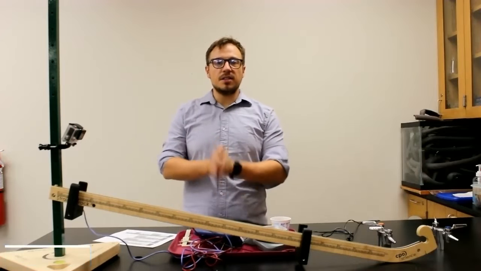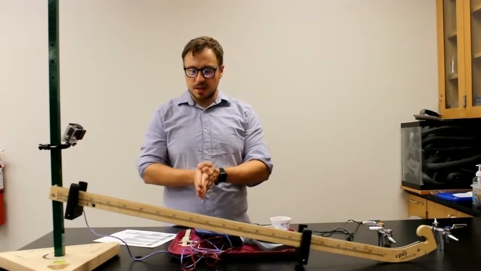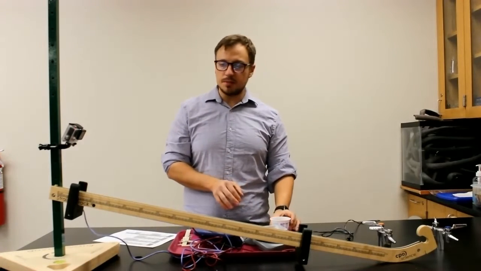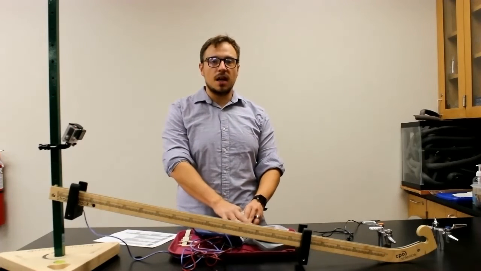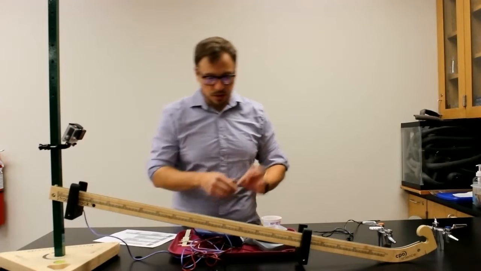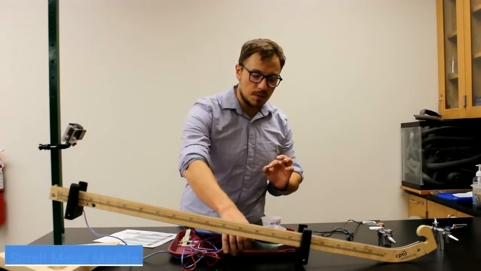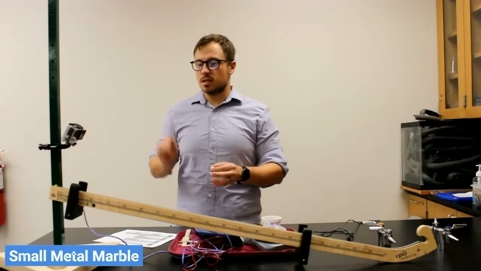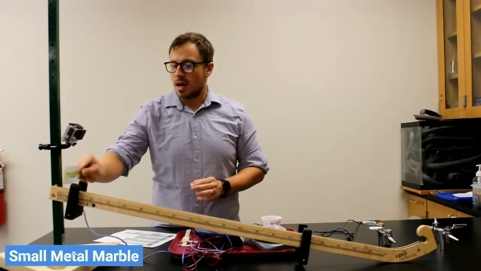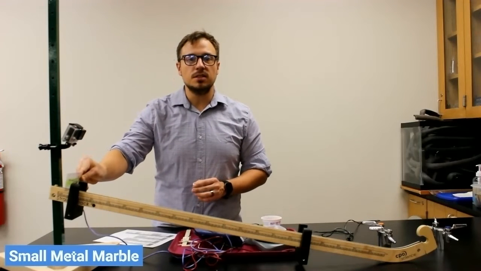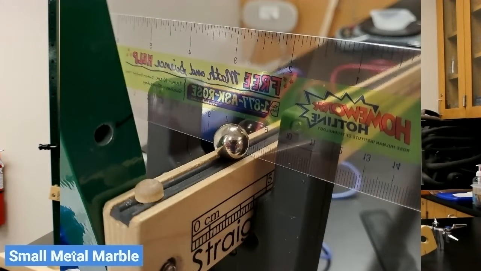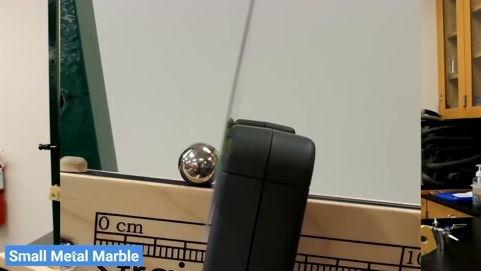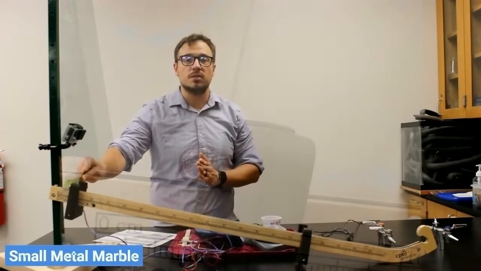Alright, so now that I have the diameter and the mass of all the different objects, I'm just going to run 3 time trials for each of the objects. First up, I'm going to do the small metal marble. What I'm going to do is put this little plastic ruler in front of the photo gate like this, so that I ensure I start that object right before the photo gate, and I start it from the exact same spot every single time.